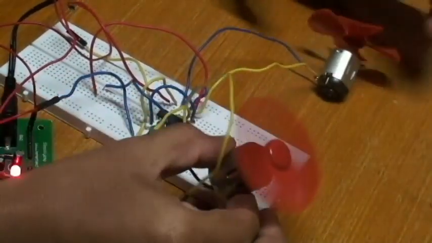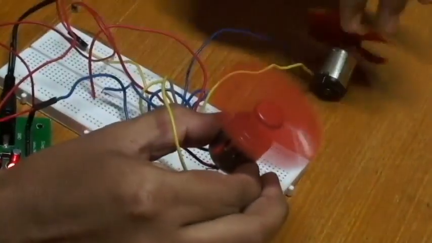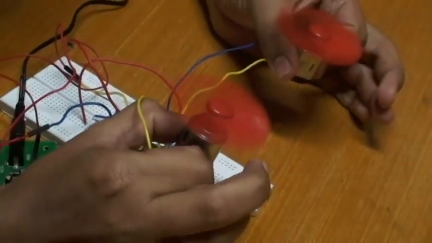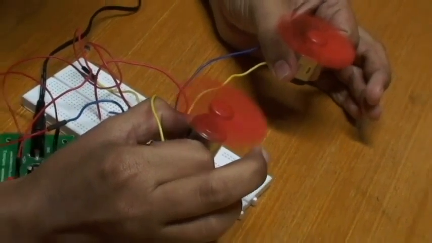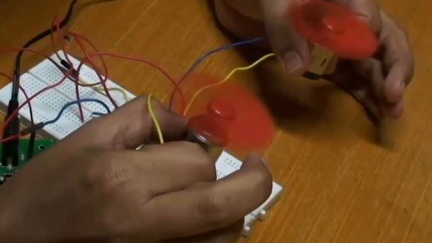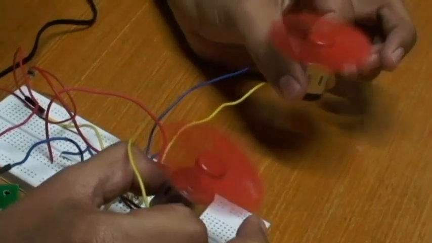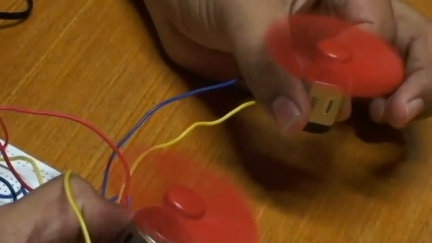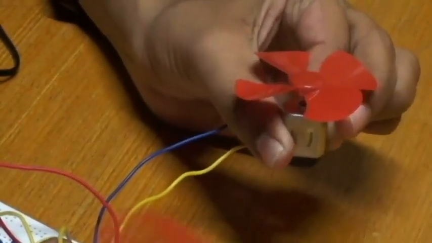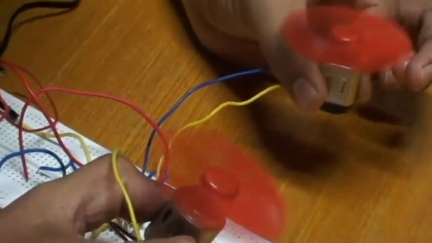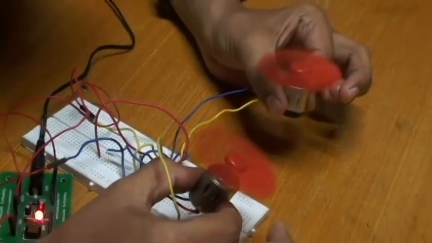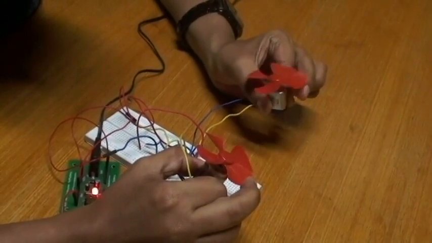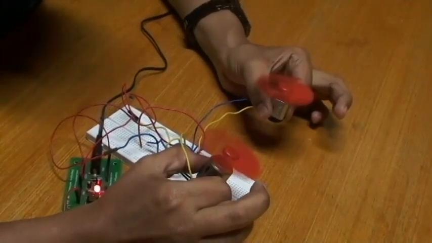So just give it here. This motor is running, and you can see the second motor also running here. Let me show you. This one works in the clockwise direction, and this one you can see runs in the anti-clockwise direction. We are giving a 5V regulated supply, which is supplied to these motors, and they are working in the clockwise and anti-clockwise directions simultaneously.